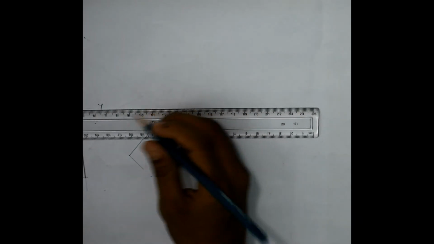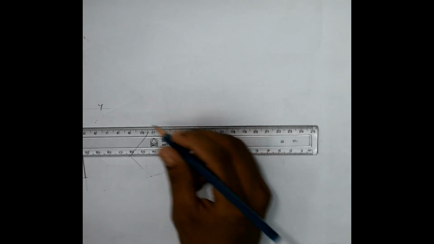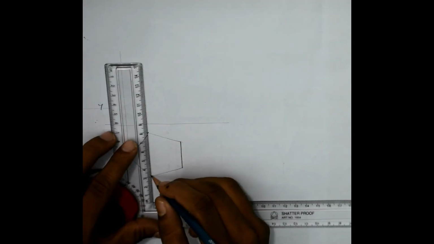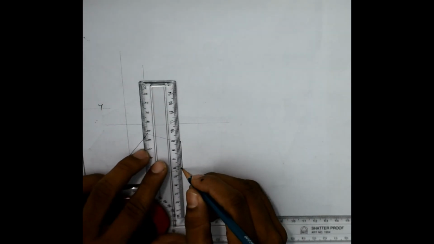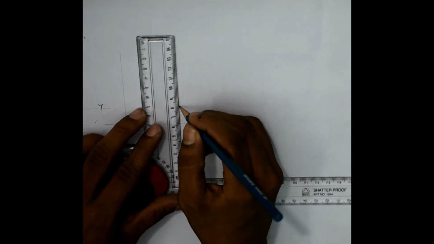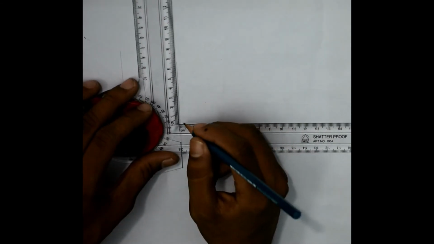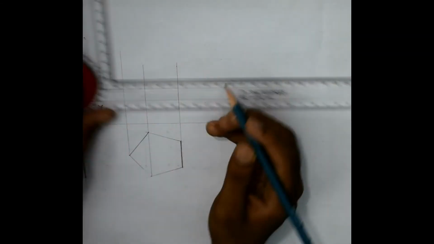Now we will draw its front view by projecting these lines. And as you know, the axis height given in the question is 60 mm. Need to mark 60 mm here.